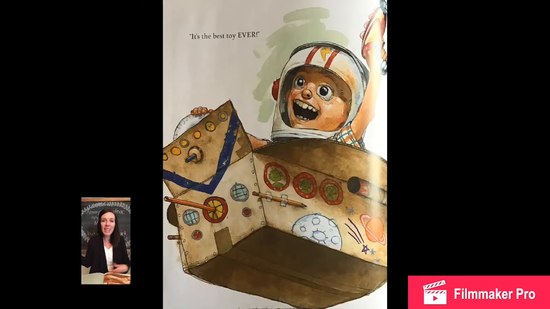So what did he end up thinking was the best toy? Not all of the toys that he had bought. It was the box that he made into a toy, which is just so funny. But I love how even if you look at this last page, you can see even on the box, he's added so many details, and you can tell that he made it into a spaceship of some sort. So I love, love, love this book, and how many good key details are in each one of our pictures in this book, and it really makes the story really interesting.